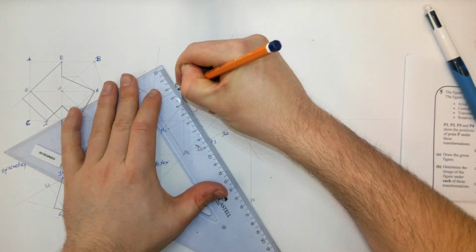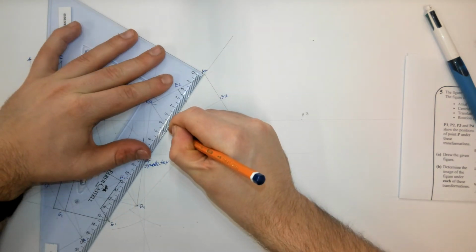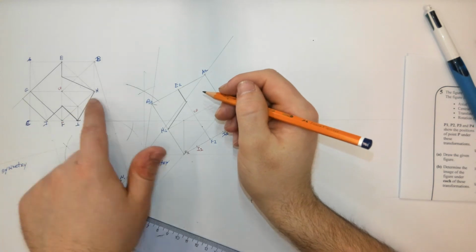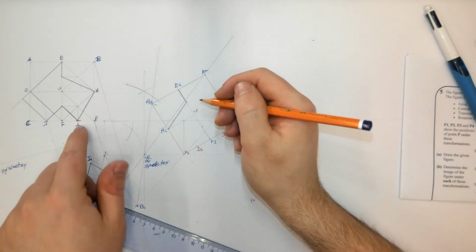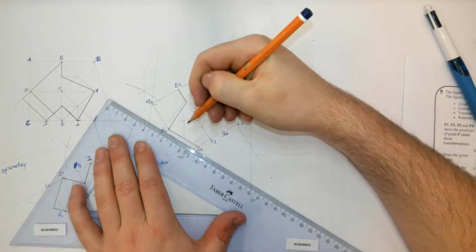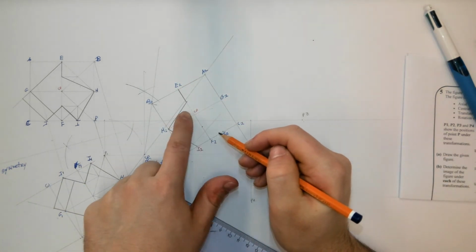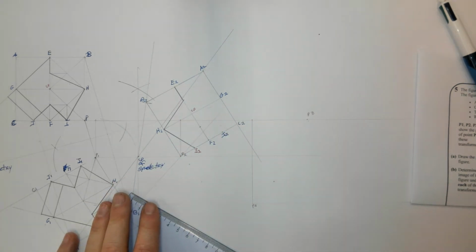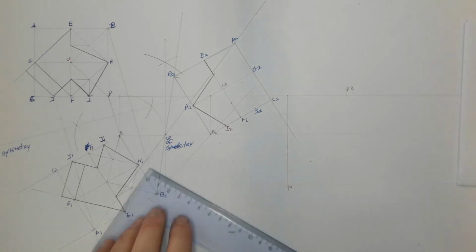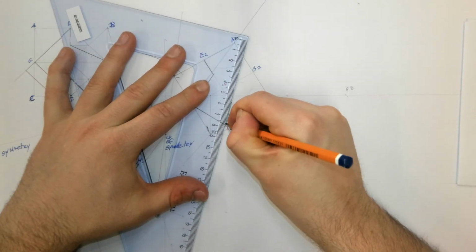And then it joins to H2, so like in the original diagram. Now H2 joins to I2. So I2 joins to this midpoint here between F2 and the center point. So I2 joins to here.